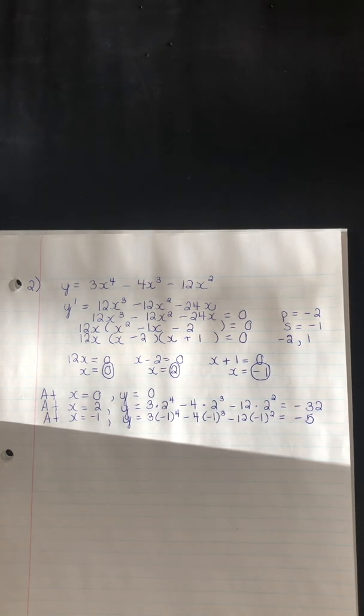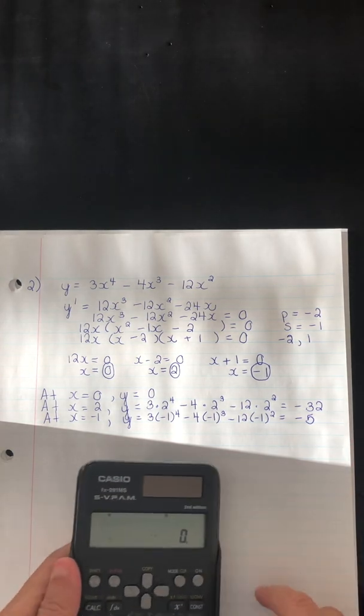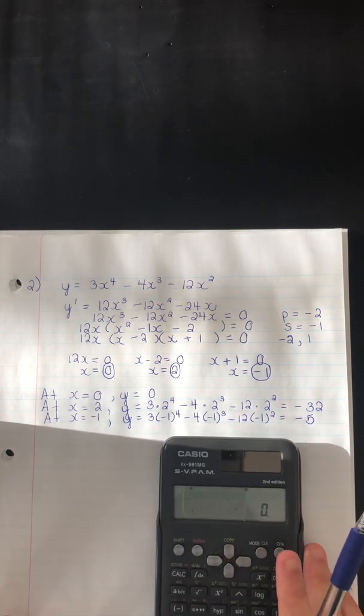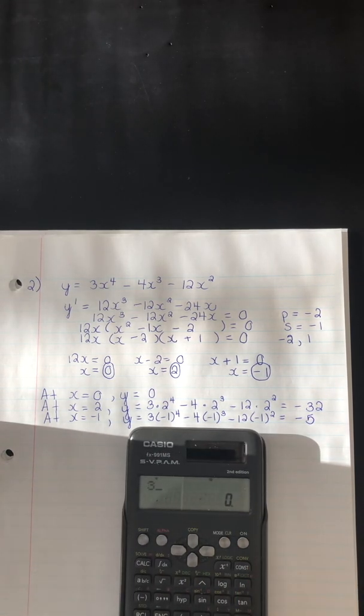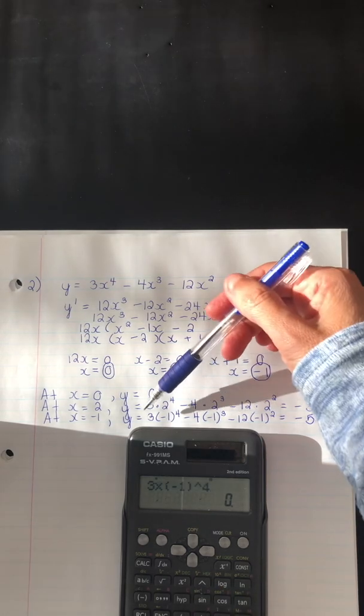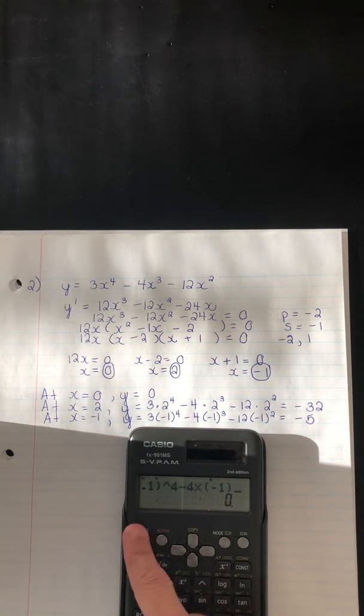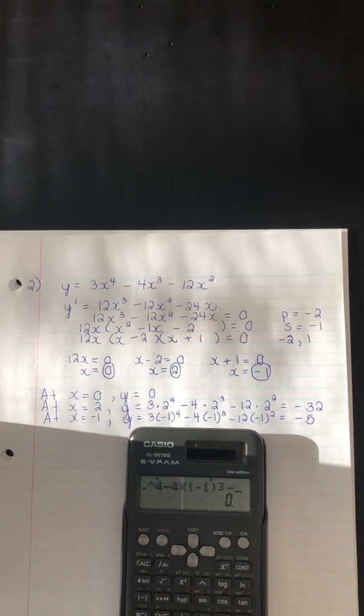Okay, so when you've got a negative number to substitute, like we do in this case, right, you're gonna be doing 3 times in a bracket, okay, -1 to the power of 4, for example, for this portion here. -4 times -1 to the exponent of 3, or cubed here, okay, minus 12 times -1 in a bracket squared, something like that, okay?